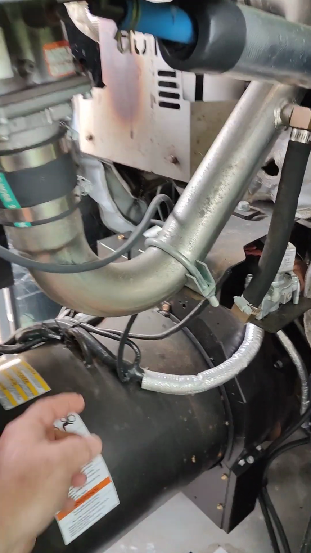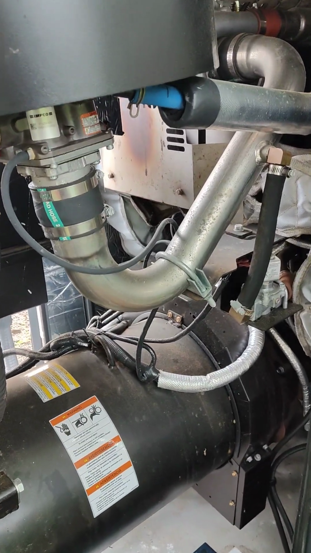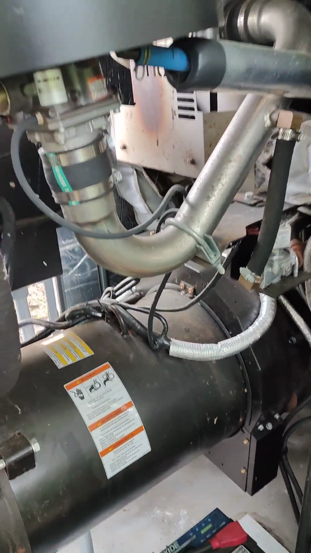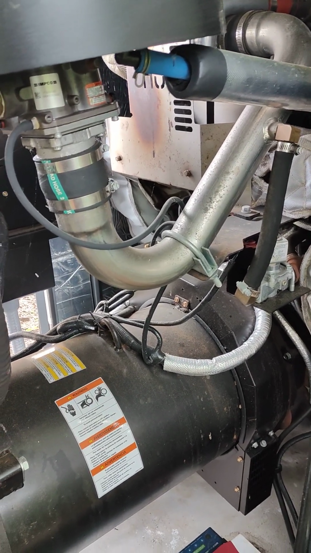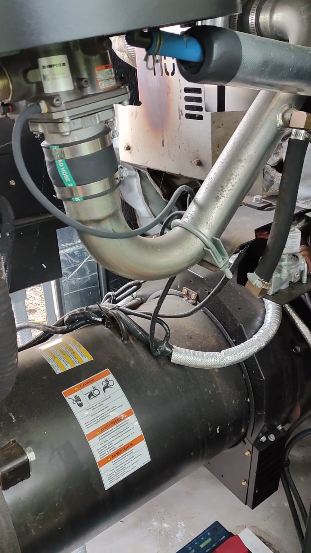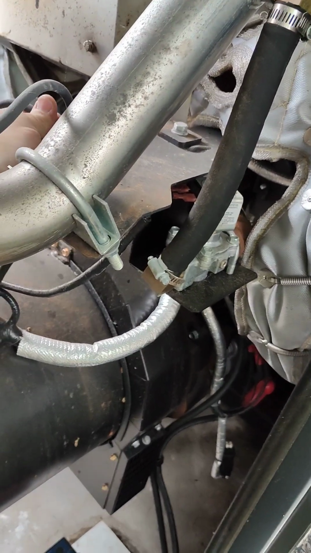When it closes to atmosphere, it puts less than atmosphere to that valve and tugs on the regulator diaphragm, leaning it out.